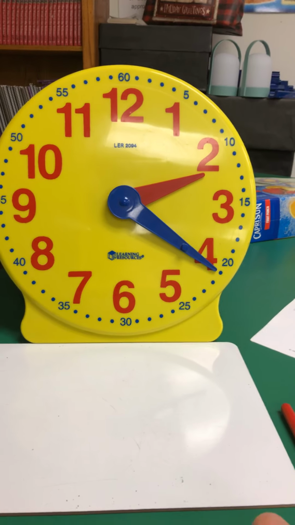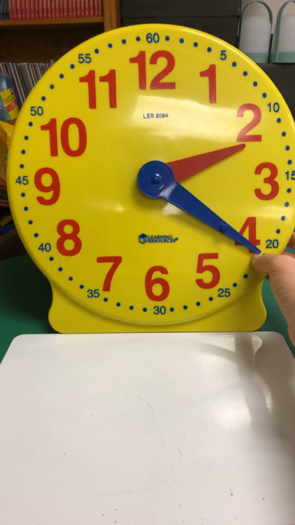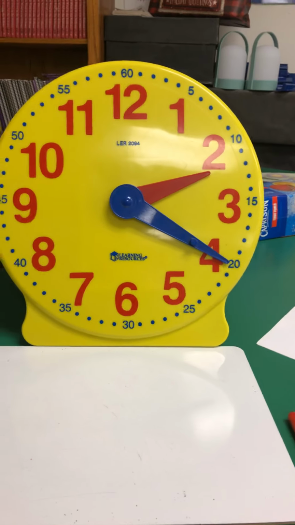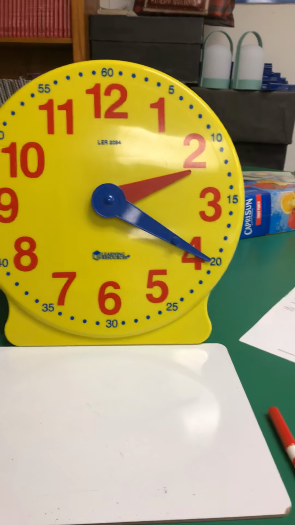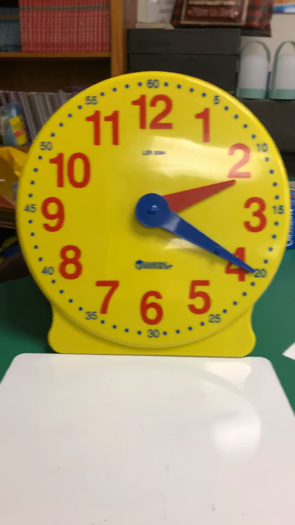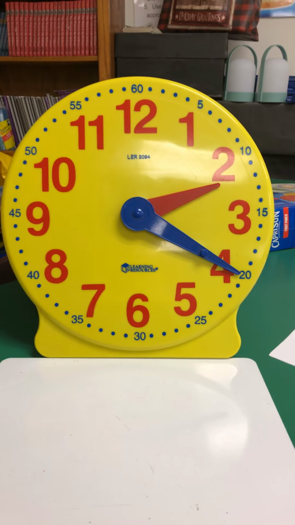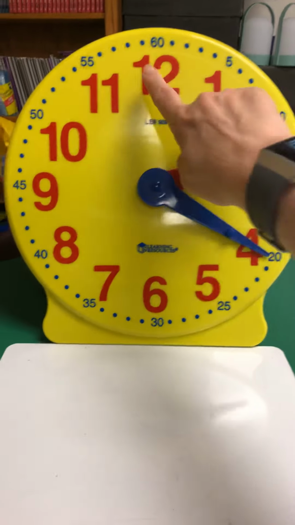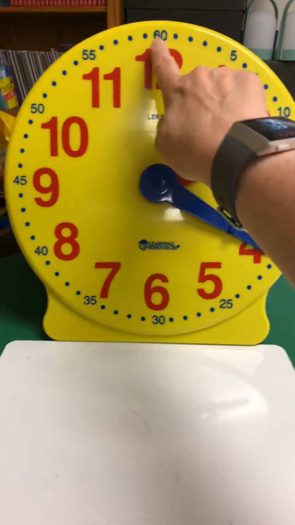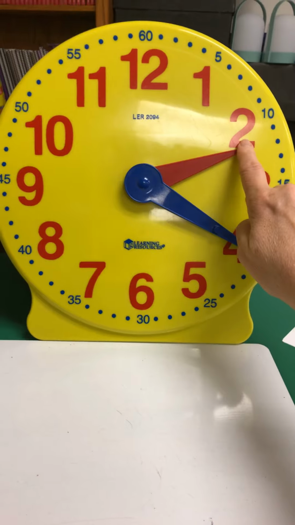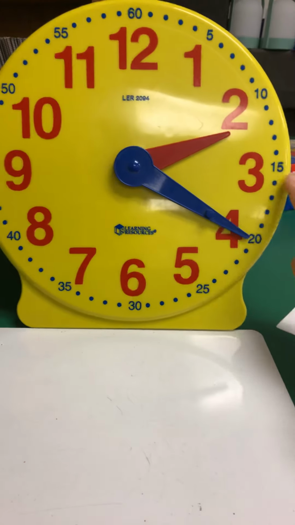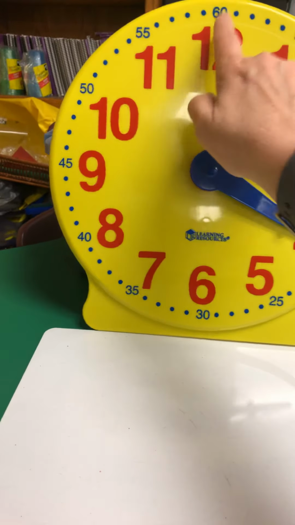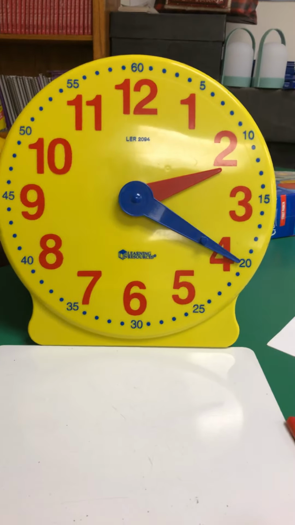Looking at this clock, hopefully you can tell what time this is. I'm going to actually move this up. There we go. Last year and the years before, you have probably been able to learn how to do the hour and the minute when it is on the bigger numbers. Remember, when we jump from 12 to 1, that's 5. From 1 to 2, that's another 5. So 5, 10, 15, 20, 25, 30, 35, 40, 45, 50, 55, 60 minutes in an hour.